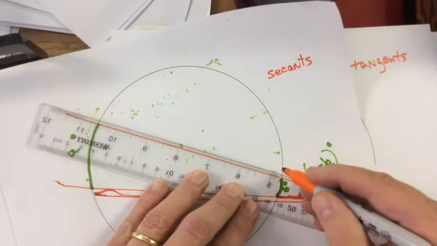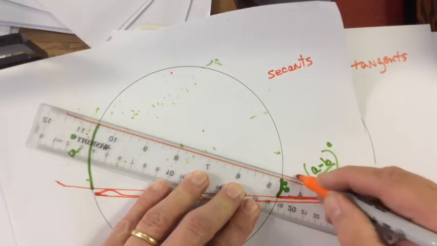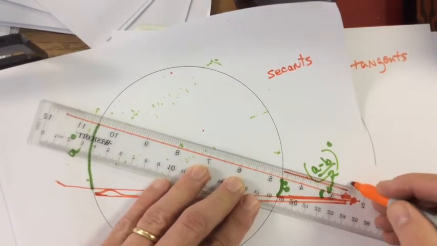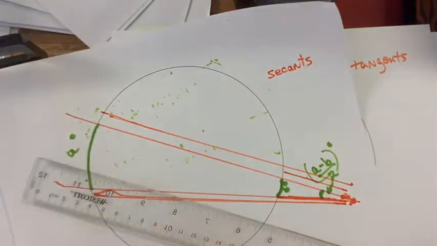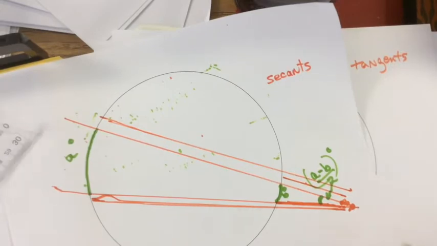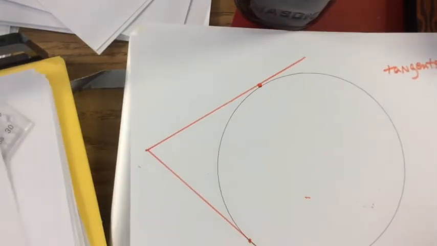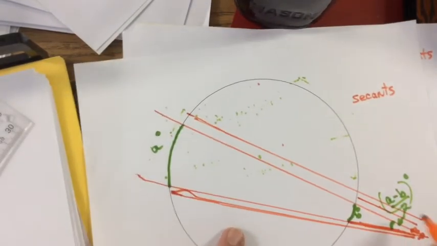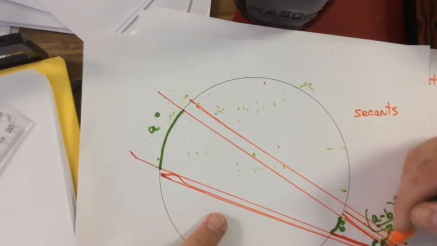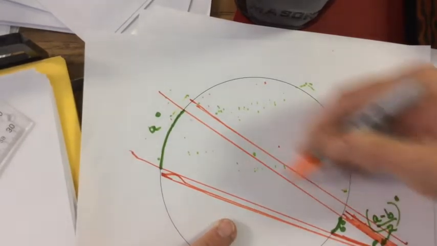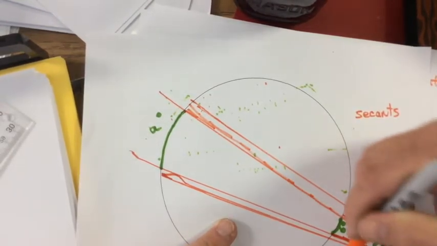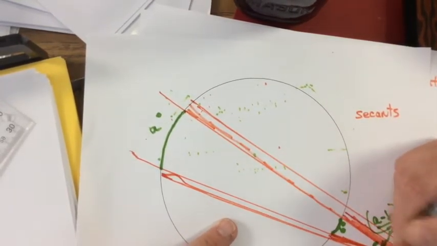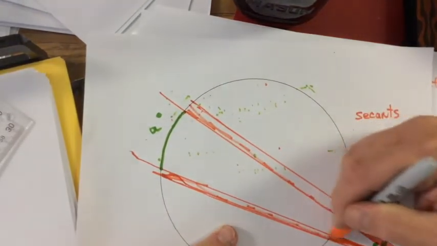Right? The outside times the whole thing. Those are going to be equal for the two sides. The outside length right here times the whole length all the way through here is going to be equal to the outside of this one times the whole length of this one.